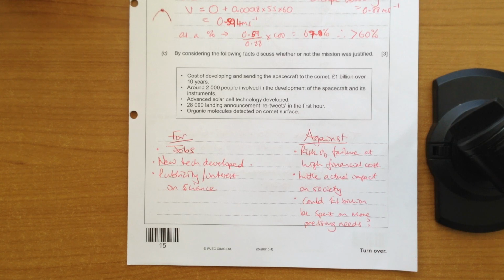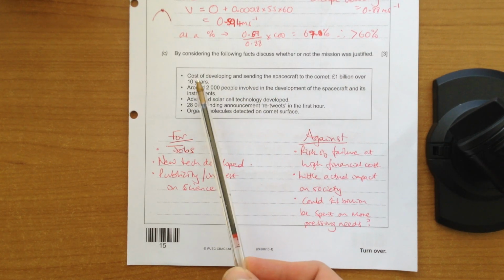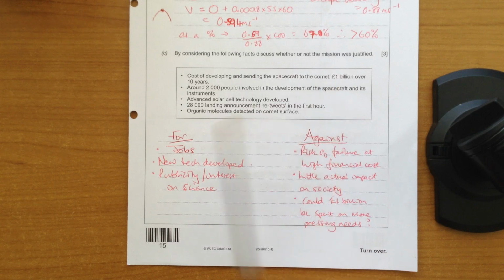Consider the following facts and discuss whether or not the mission was justified, for 3 marks. So it cost a lot of money over 10 years, £1 billion. 2,000 people were involved. We did develop some advanced solar cell tech. There were 28,000 retweets just in the first hour. And they did discover, imagine this, organic molecules on the comet surface.